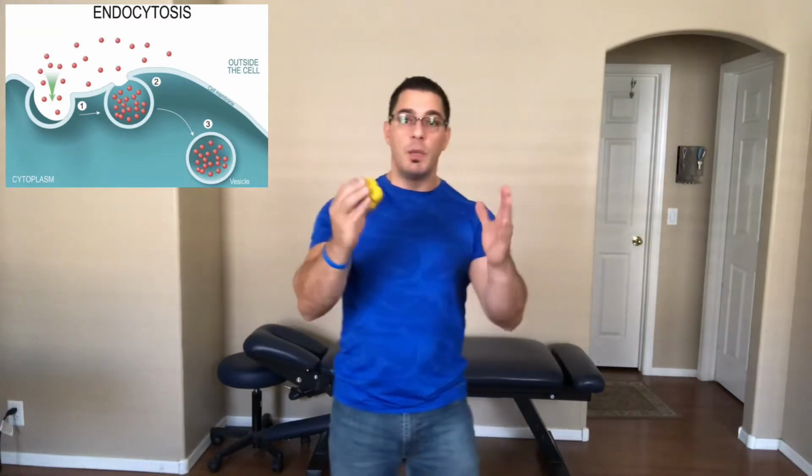When it's larger particles, a good example of this would be a macrophage engulfing a bacterium. Bacterium is singular for bacteria. Again, with a larger particle, we're going to have the invagination of the cell membrane that's going to move the particle to the inside, and then we do some other stuff with that. But the important part we're talking about here is phagocytosis, which is going to invaginate the cell membrane to get larger particles in from the outside to the inside.